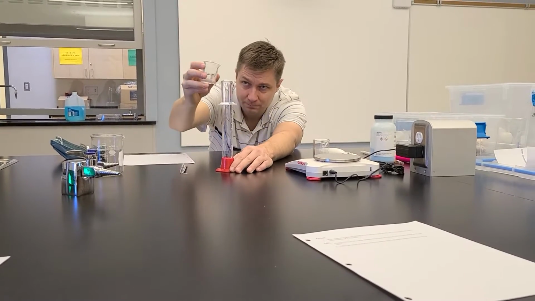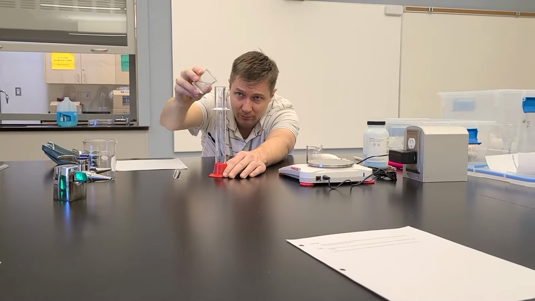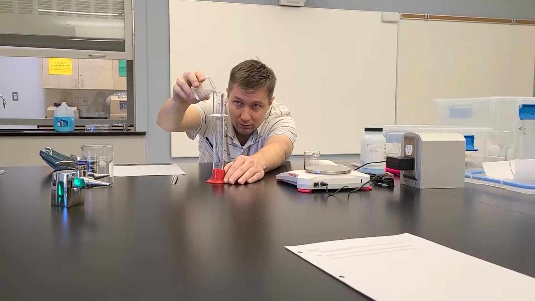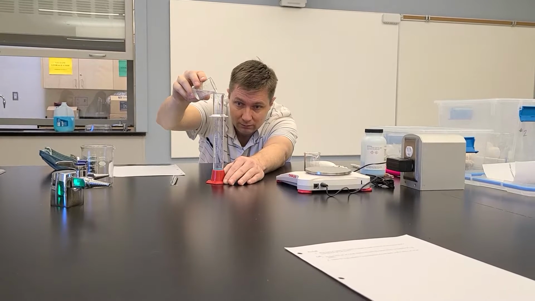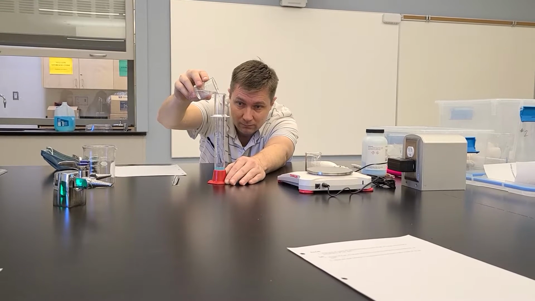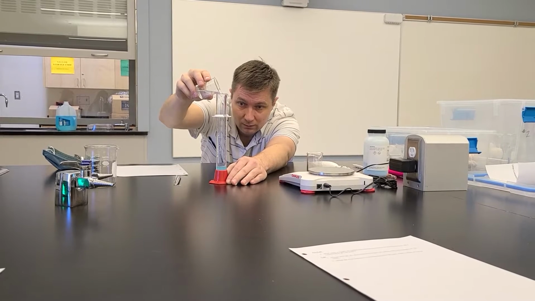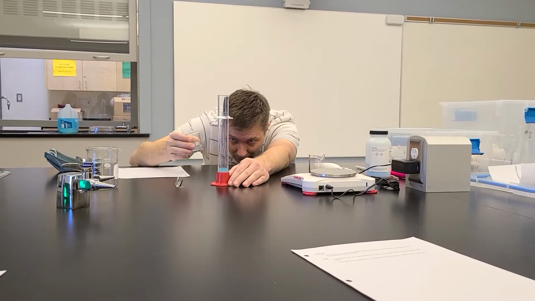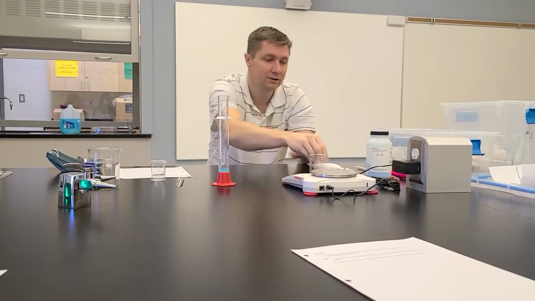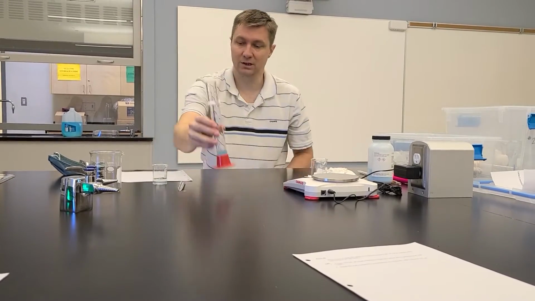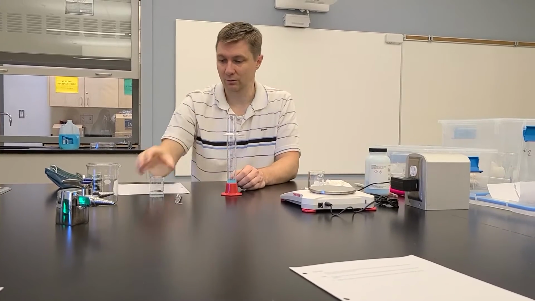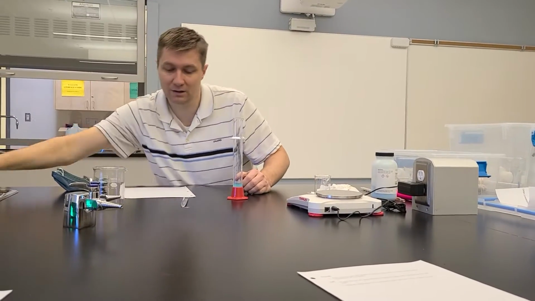So just use a beaker with a little bit of water, pour it in so that you bring it up to the 20 line. And that looks pretty good right there. So I'm gonna call that good. And here's my stock solution. So I can pour this out. I don't need the rest of that water.